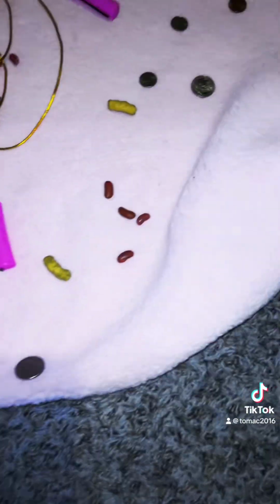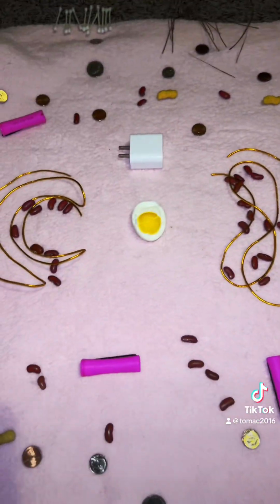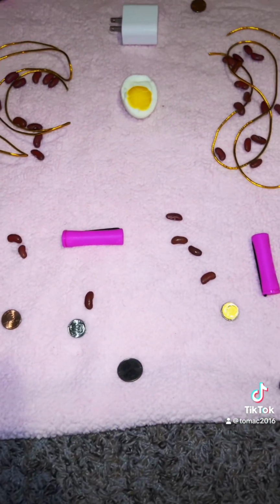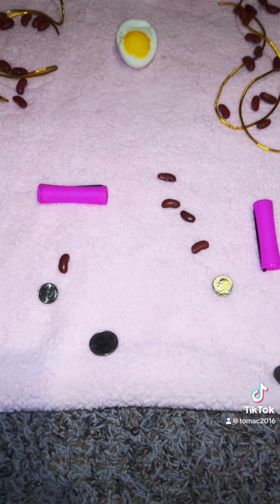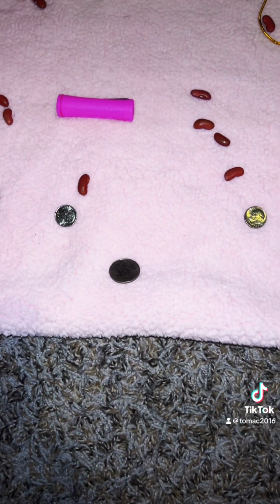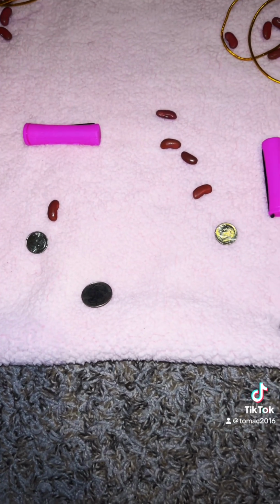The cell membrane also provides support for all of the organelles inside of the cell. And it has a protein on the outside of the cell membrane that helps with communication with other cells.